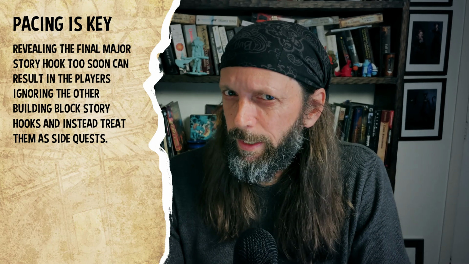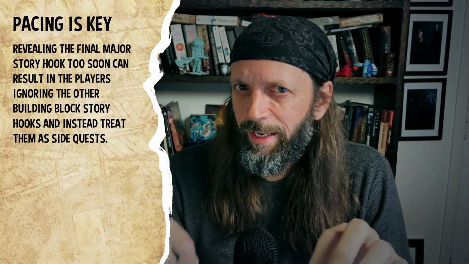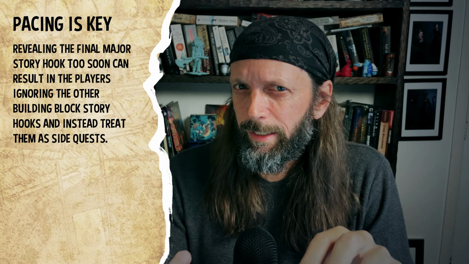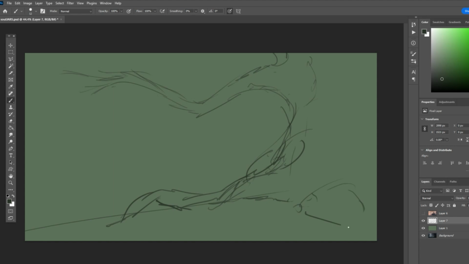So like a good page turner, you should start out with broad story hooks, and at each step of the way, there's something that draws them in deeper, gets them more and more invested in the adventure. So for examples of this, let's look at 3 possible story hooks in the Swamp of Souls. The first one we're going to look at is the Soul Prospector.